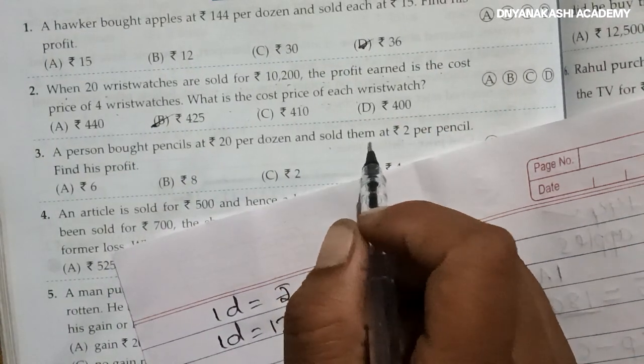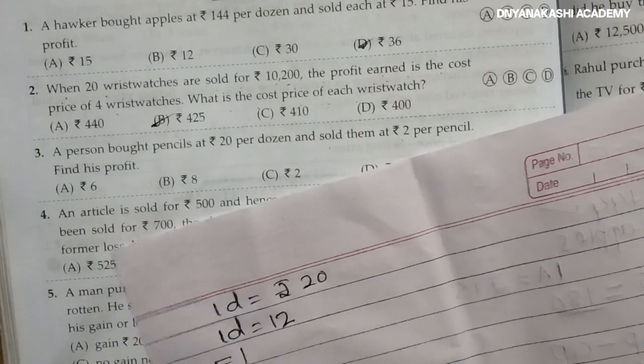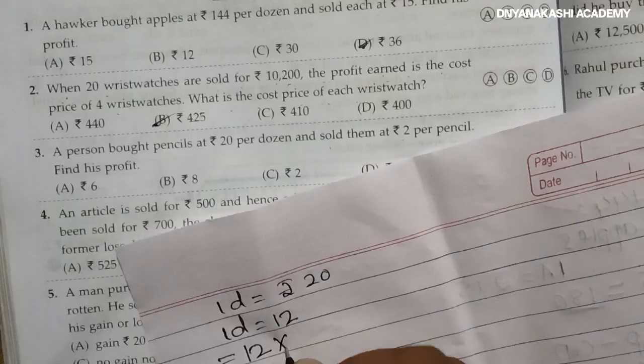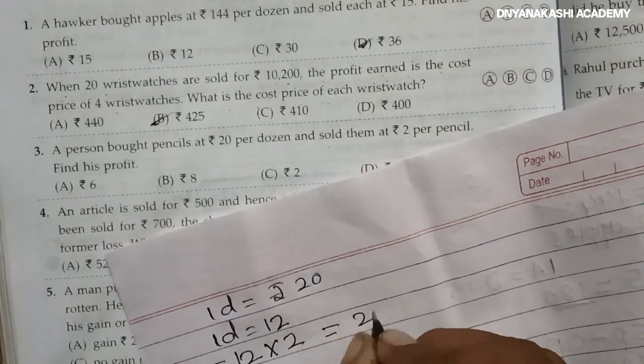After that he sold them at 2 rupees per pencil. Total 12 pencils, each pencil sold for 2 rupees, and 12 twos are 24.